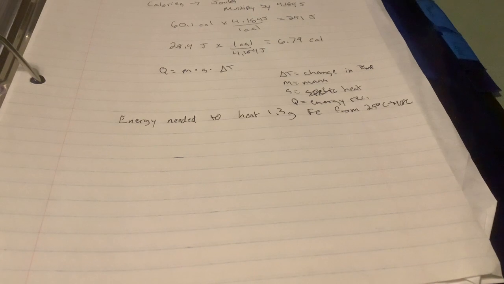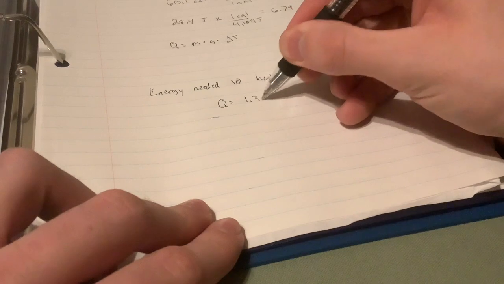So what we want to do is say Q equals the mass of iron, so that would be 1.3 g, times the specific heat. So this, you have to look on your periodic table and you have to flip to the back. I'll pull it up real quick.